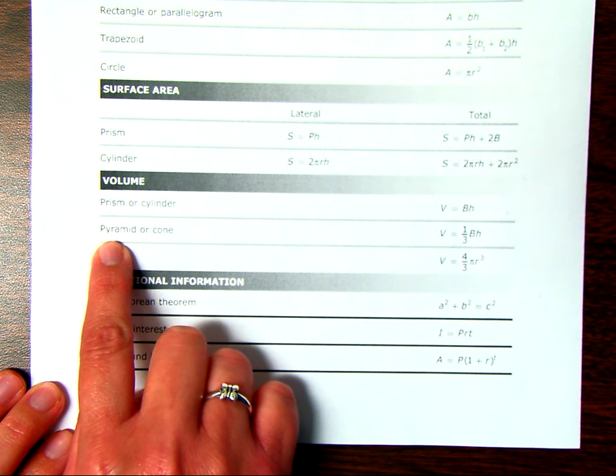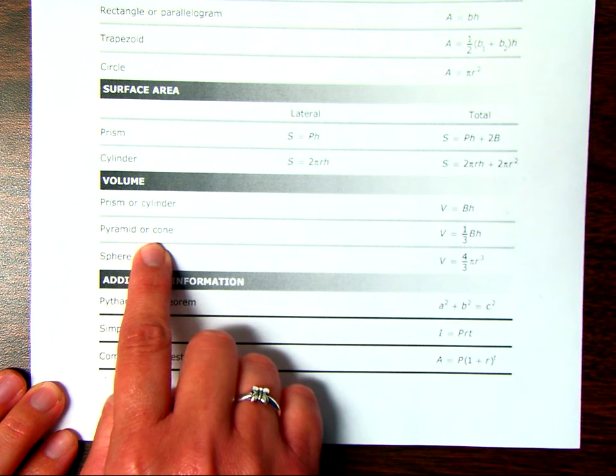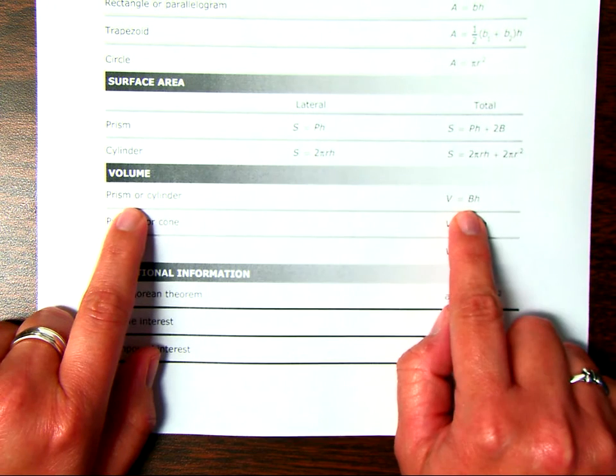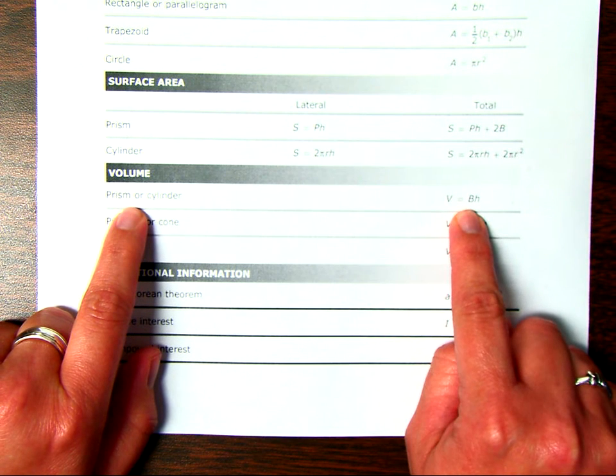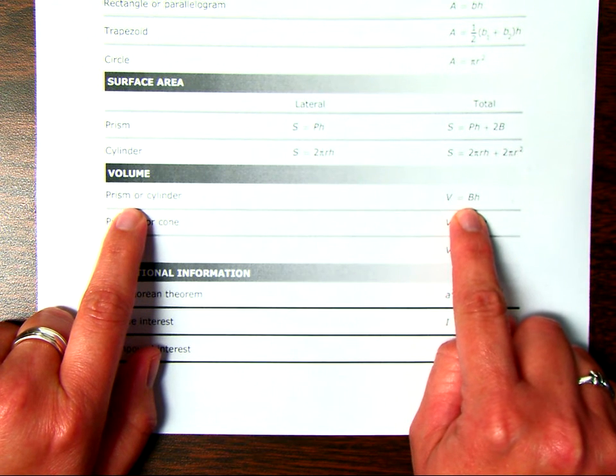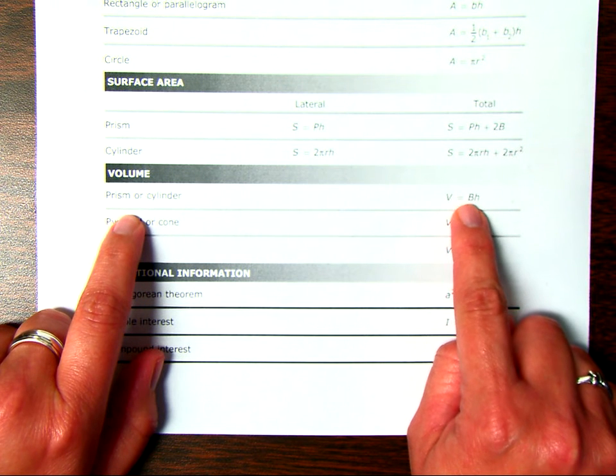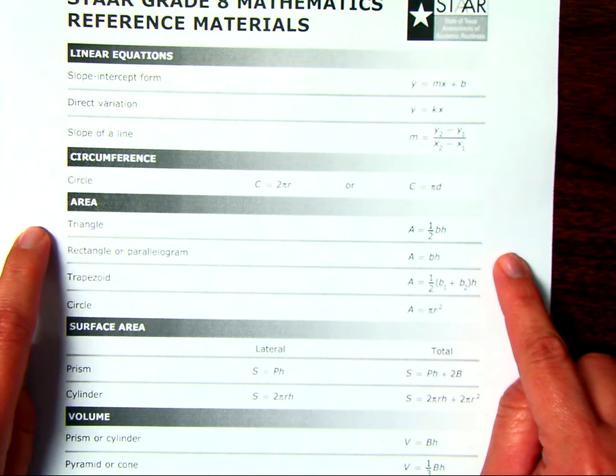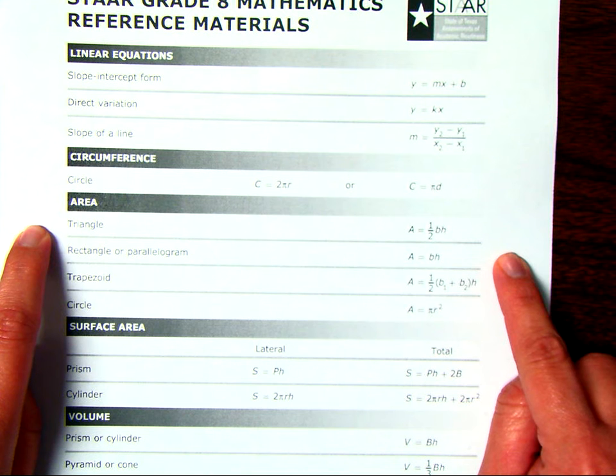And then pyramids, which we've also talked about, how to find the volume of a pyramid. And then it says cone. So if you look, whether you're a prism or a cylinder, your formula is V equals capital BH. So that capital B, remember, is area of the base. So we're going to have to use these area formulas up here. So that's why we've been practicing shading the base to see what kind of shape it is.